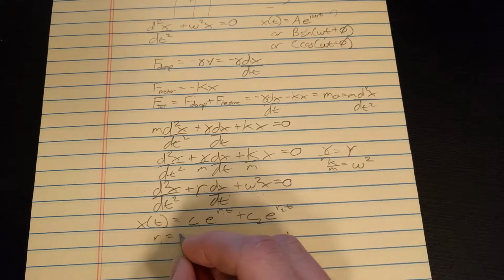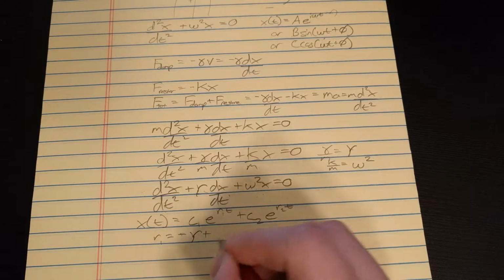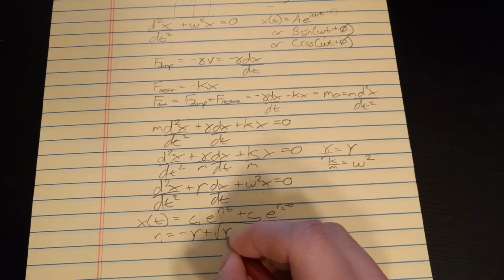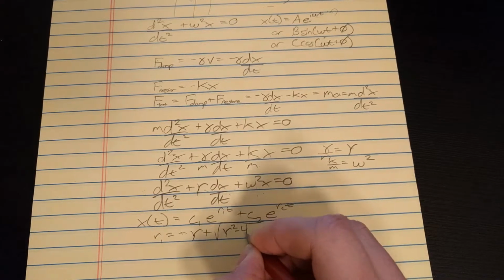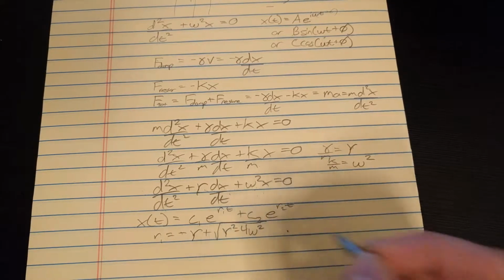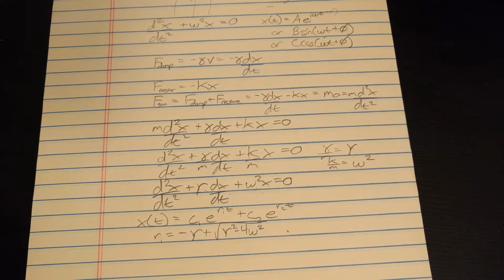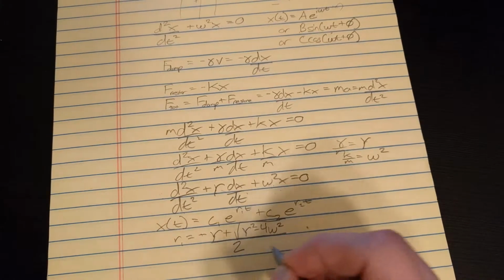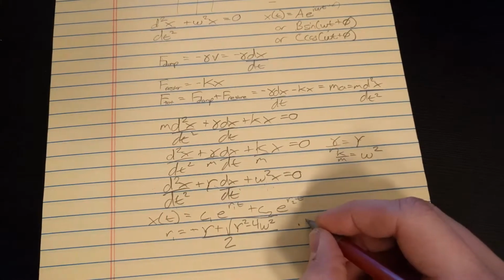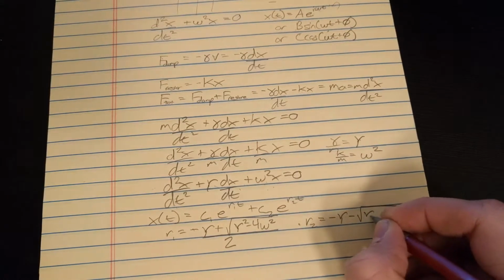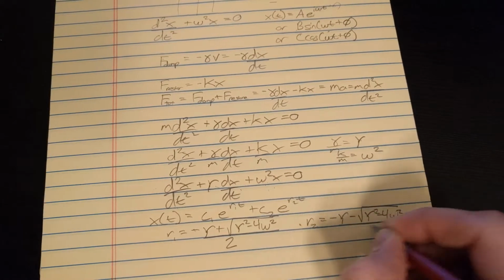Okay, so you would use the quadratic formula. It says negative gamma plus or minus, where r2 is the minus part, square root of gamma squared minus 4a c, where our a is 1 and our c is omega squared, all over 2a, which is all over 2 since our a is 1. And then r2 is going to be the same thing, except we put the minus sign there instead of plus.